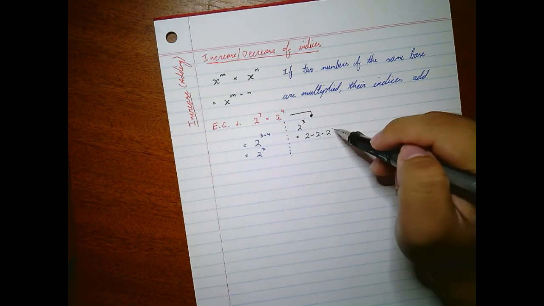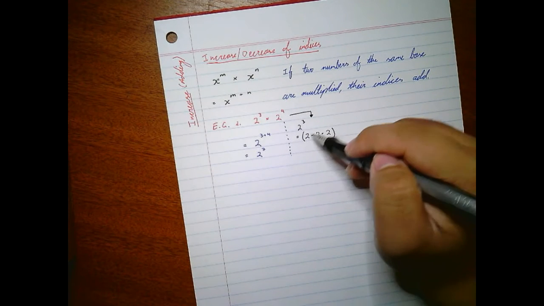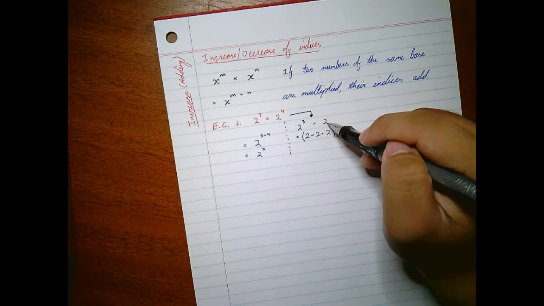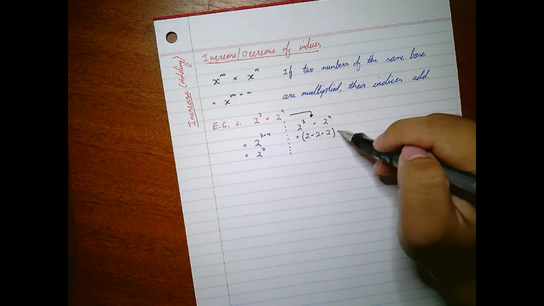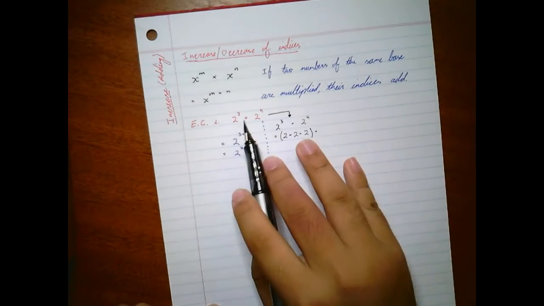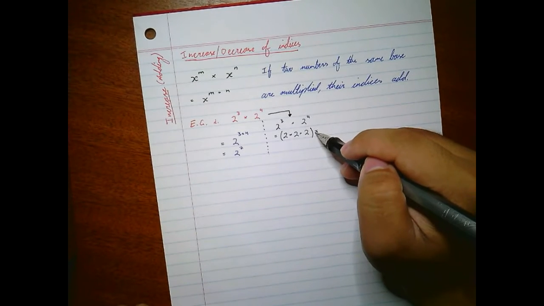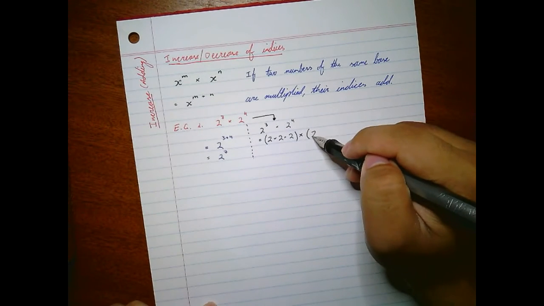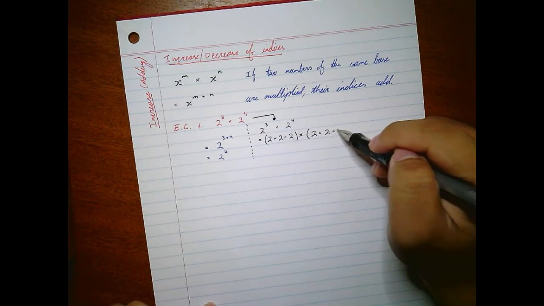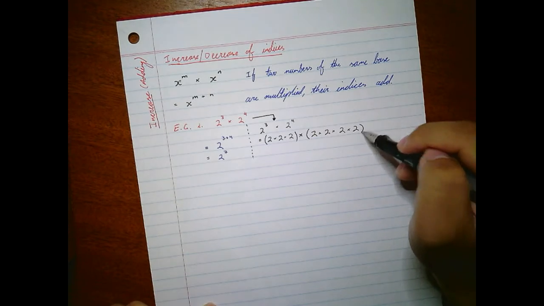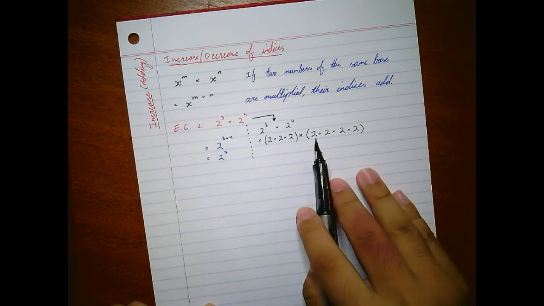Okay, put a little bracket there. That's the first one. Times 2 to the power of 4. Well, times, in the middle, 2 times 2 times 2 times 2. That is 2 to the power of 4.